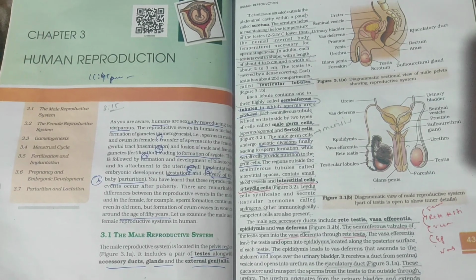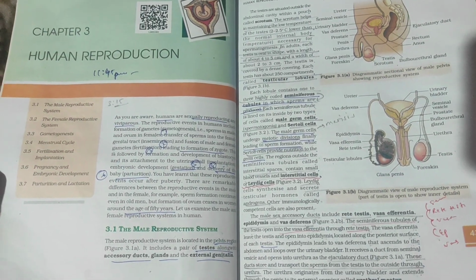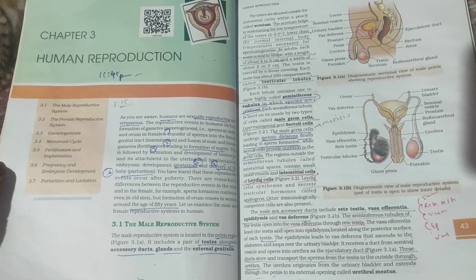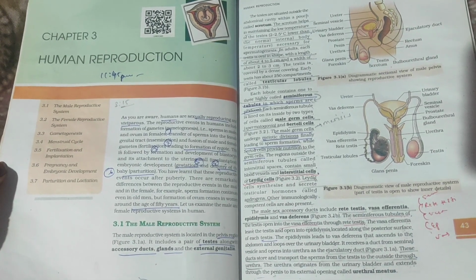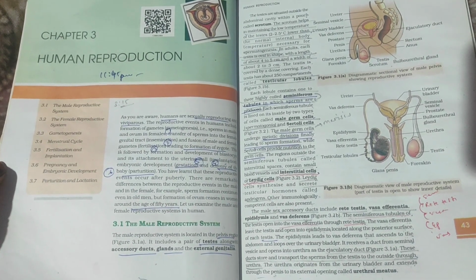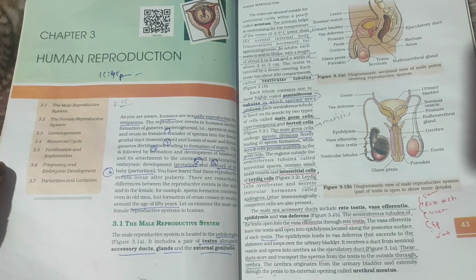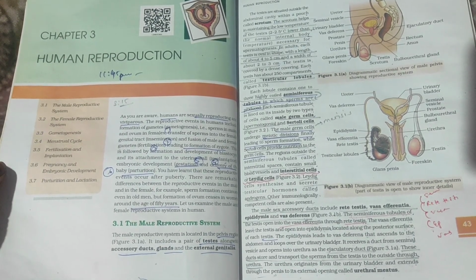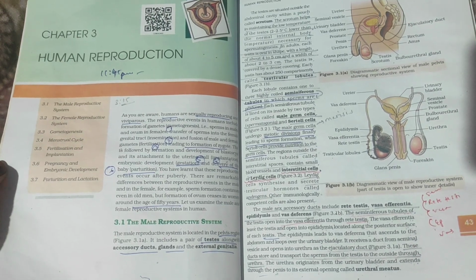Sperms released from the seminiferous tubules are transported by the accessory ducts. Secretions of the epididymis, vas deferens, seminal vesicle, and prostate are essential for maturation and motility of sperms. The seminal plasma, along with the sperm, constitutes the semen. The functions of the male sex accessory ducts and glands are maintained by the testicular hormones, androgens.